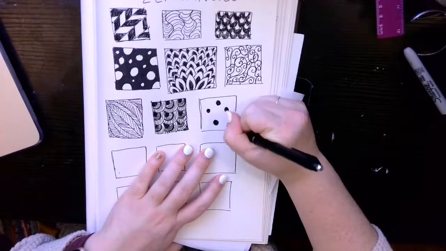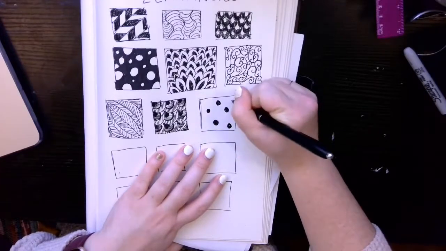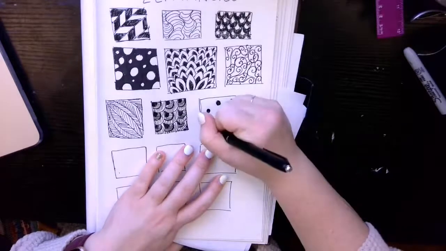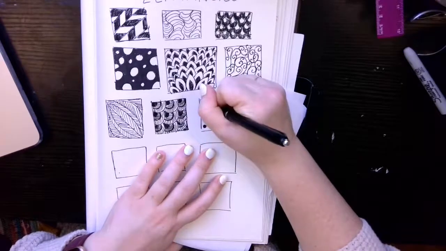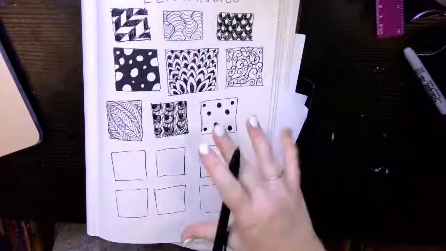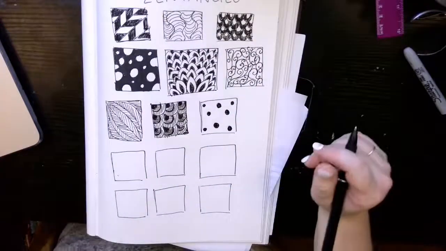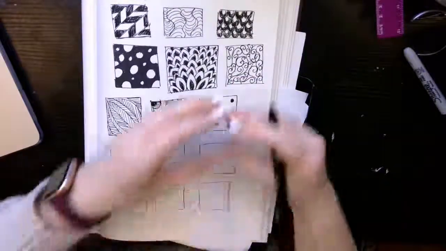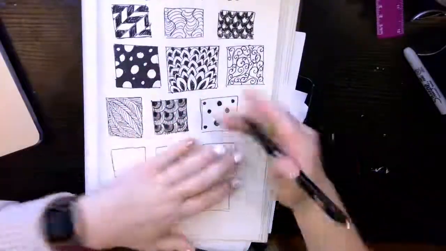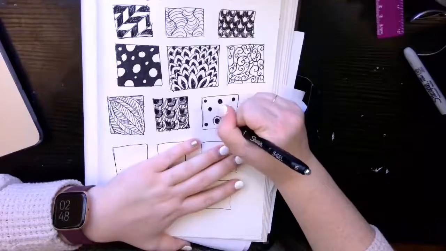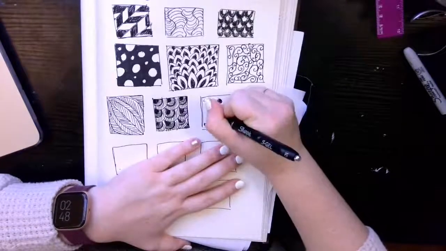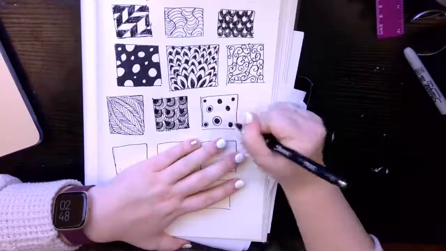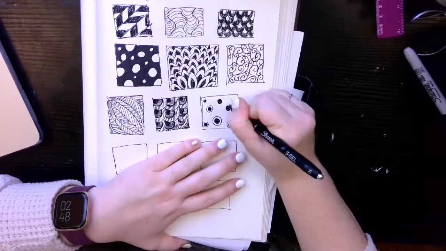I'm going to fill and do about that many. So I'm leaving a good amount of space in between my circles. And what I'm going to do is called concentric circles, when you have a little circle that's surrounded by more circles, like a bullseye. I'm going to draw a concentric circle around each one.